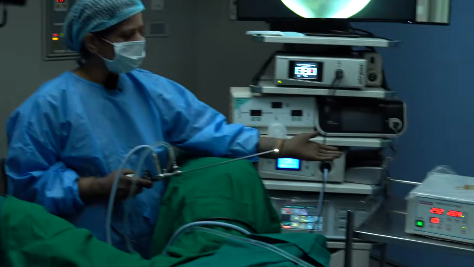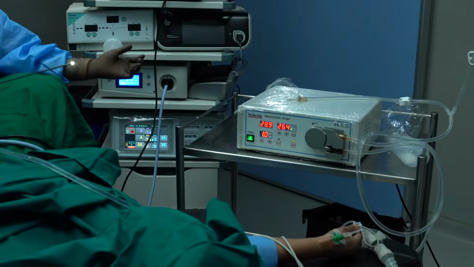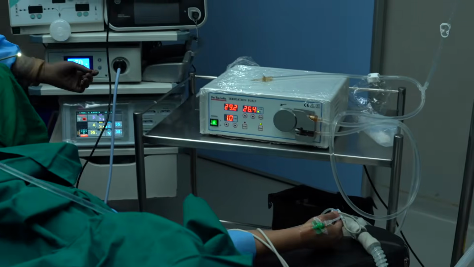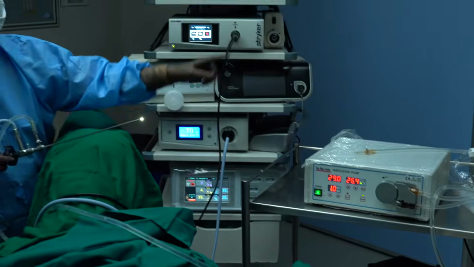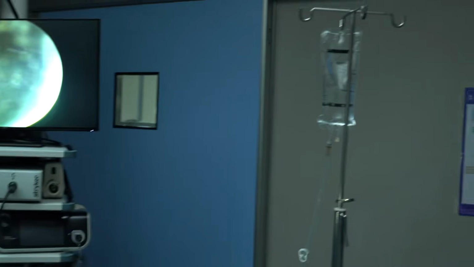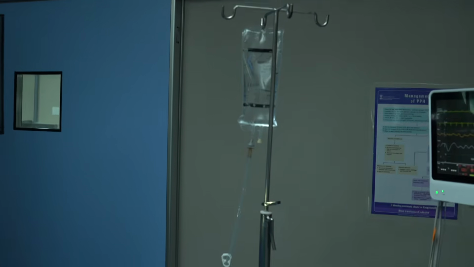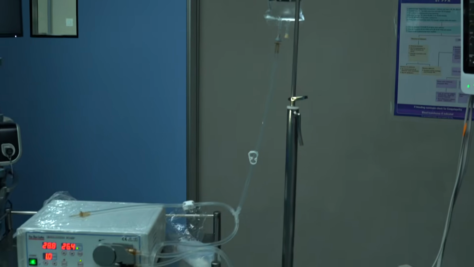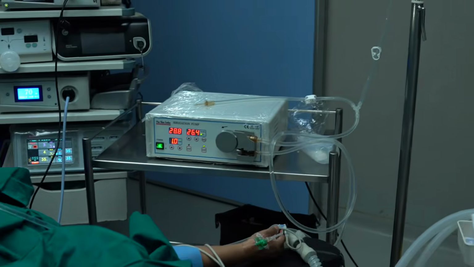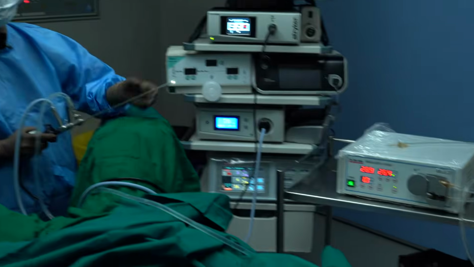This is a hysteromat, which is important to maintain the pressure inside the uterine cavity, where the water will go through that. This is the normal saline, which we call water medically, and that has to enter through this so that the normal saline is pumped into the uterine cavity under pressure.